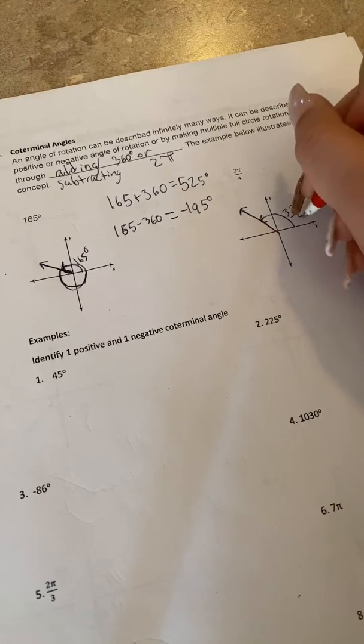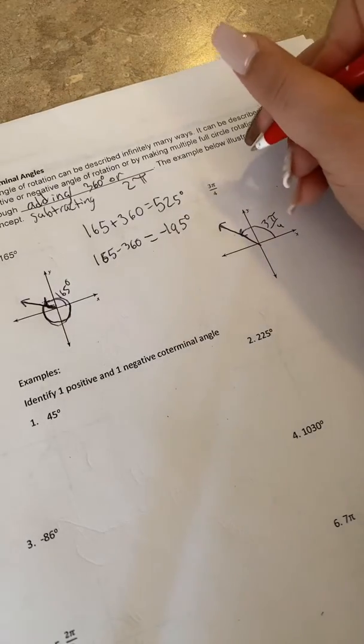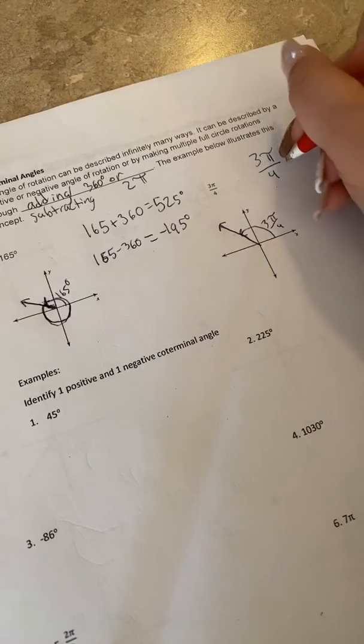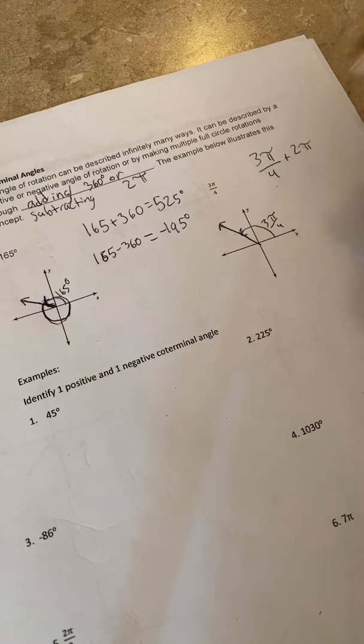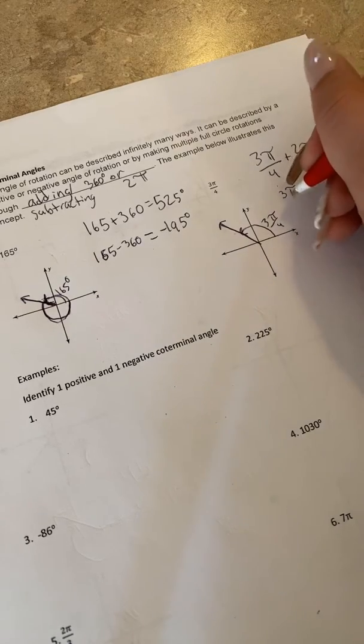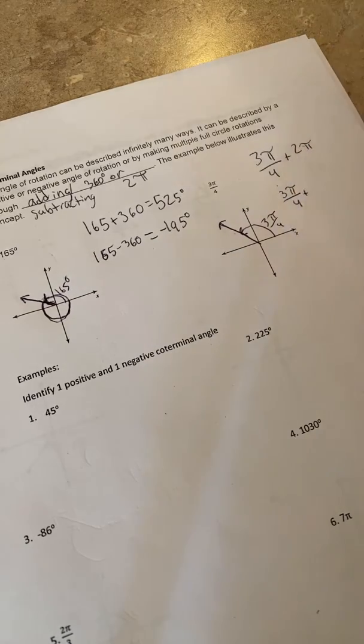So if I want to add 2 pi, here's where some of y'all are going to not like this. So we're adding 2 pi. Now, you can't just add across like that because with fractions, they have to have common denominators when you add. So because we're talking about out of 4 on the bottom, this becomes 3 pi over 4 plus, well, 4 times what is 2?